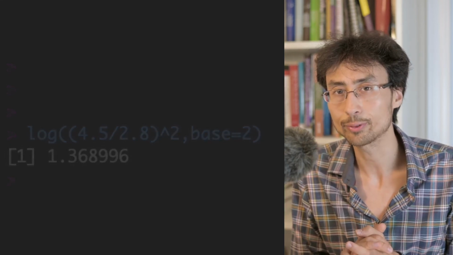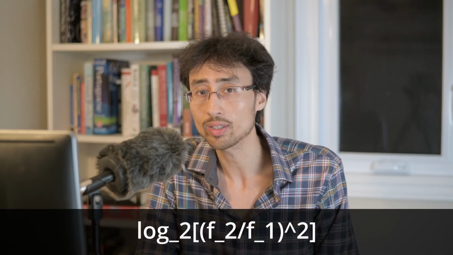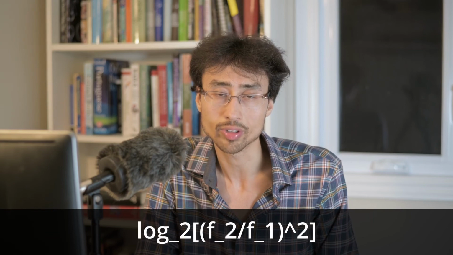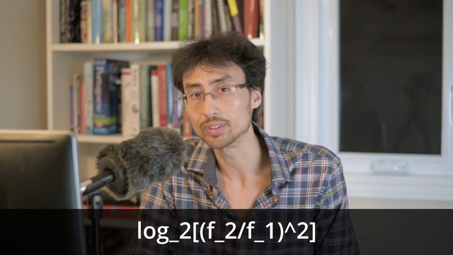In order to calculate the difference in stops between two lenses, just take the f number of one, divide it by the f number of the other, square it, and take the base 2 logarithm of that number. And that will tell you the difference in stops between those two lenses.